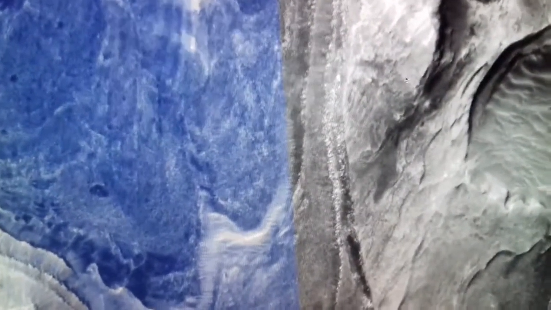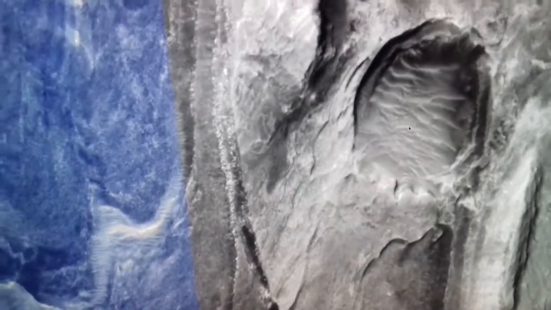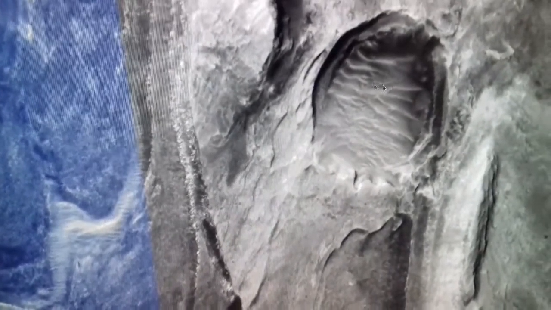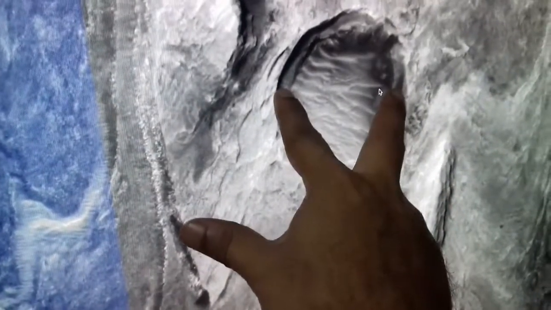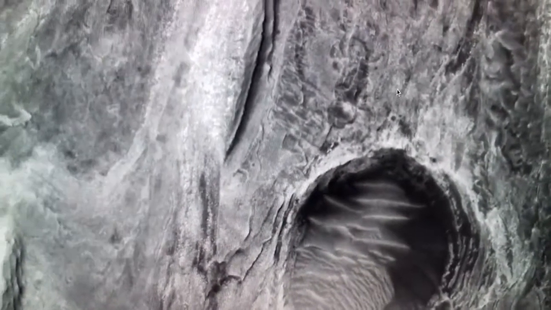Excuse the focus, please. So how far is this? This crater is 200 meters wide, according to the indicators given to me by the system.